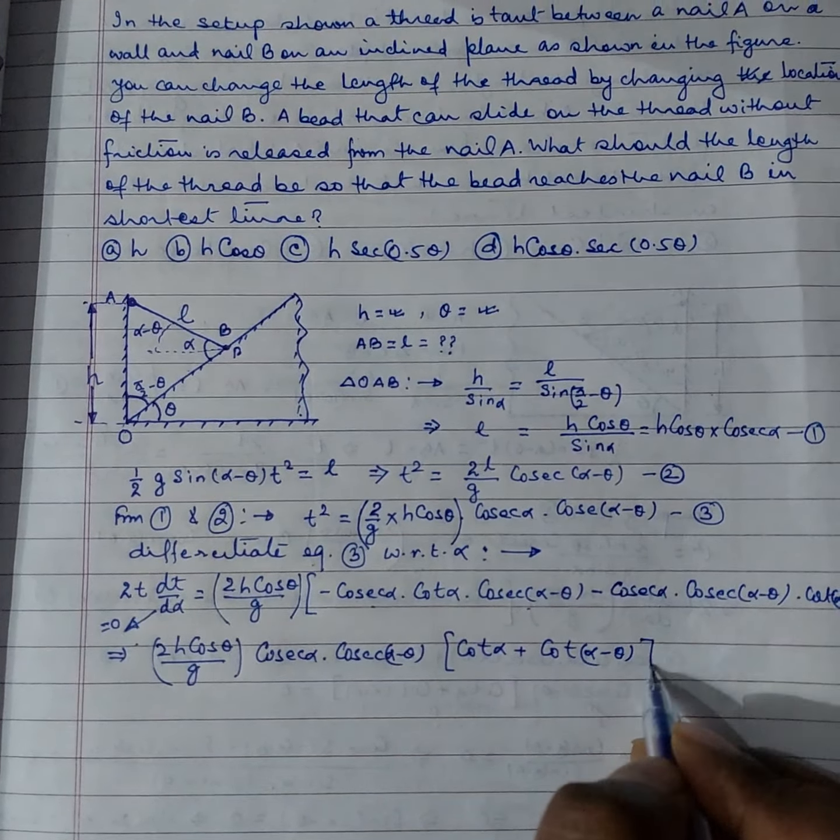So our equation has become cot alpha plus cot alpha minus theta equals 0. We can convert cot alpha as cos alpha by sin alpha plus cos alpha minus theta by sin alpha minus theta. This will be cos alpha into sin alpha minus theta plus cos alpha minus theta into sin alpha, divided by sin alpha into sin alpha minus theta, is equal to 0.